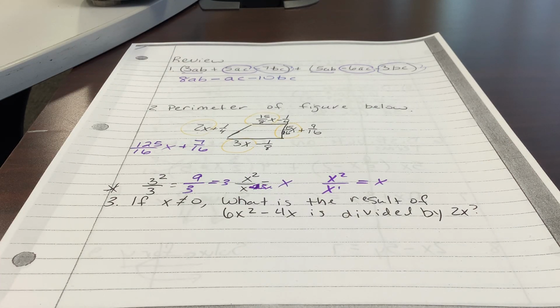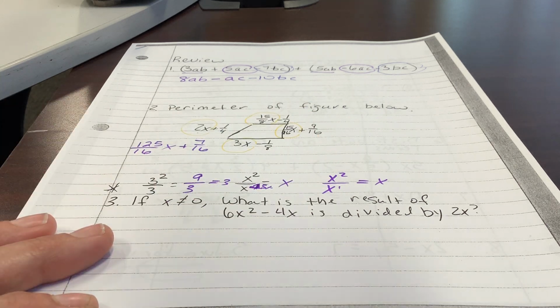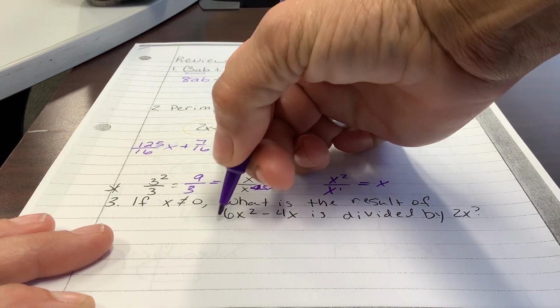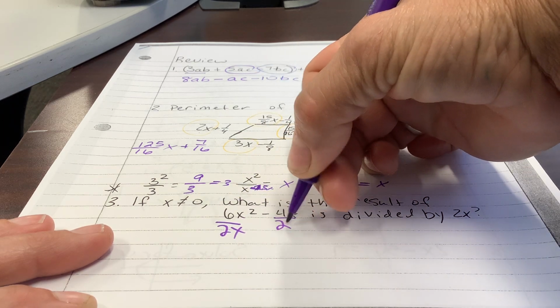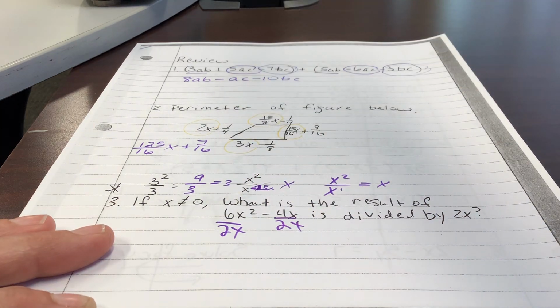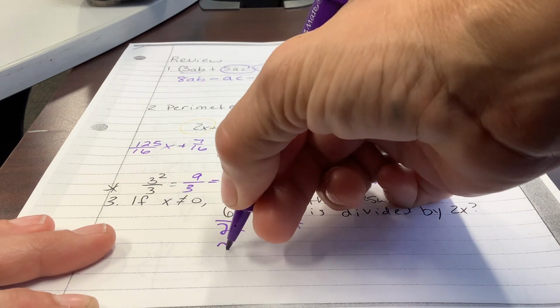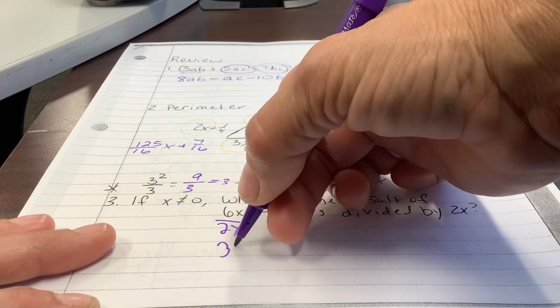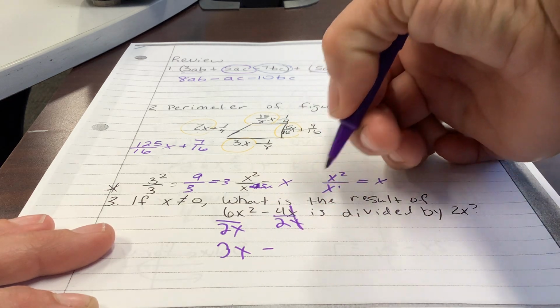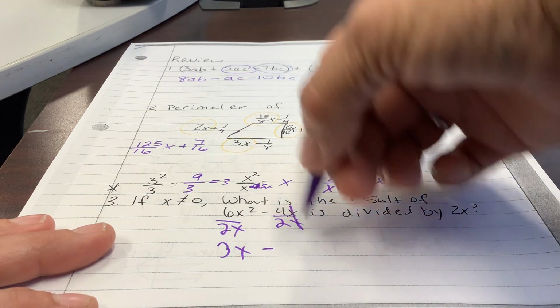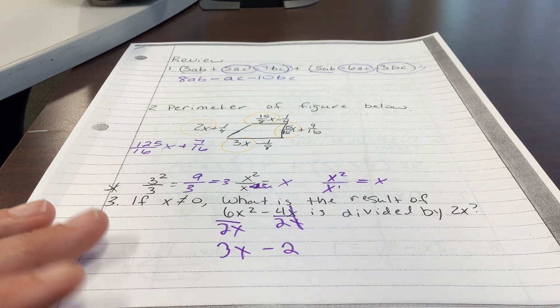So what is the result of that divided by 2x? So you're going to put the 2x on the bottom on both terms. So 6 divided by 2 is 3. And x squared divided by x is just x minus, the x's cancel. 4 divided by 2 is 2. And that's it for that.